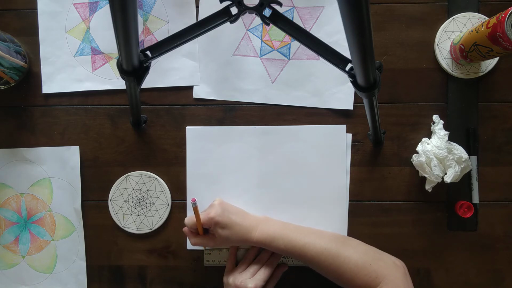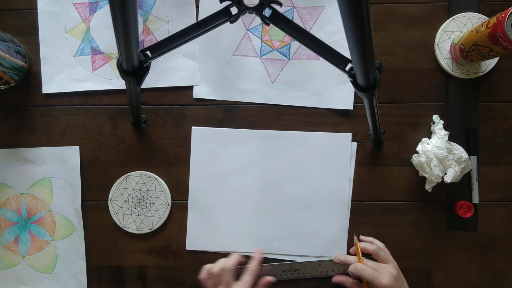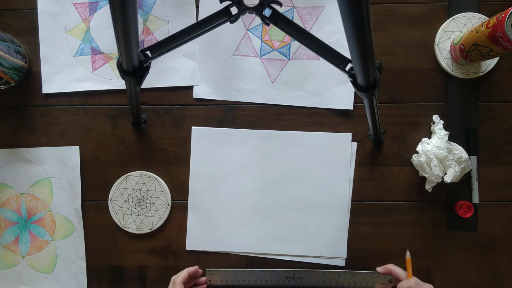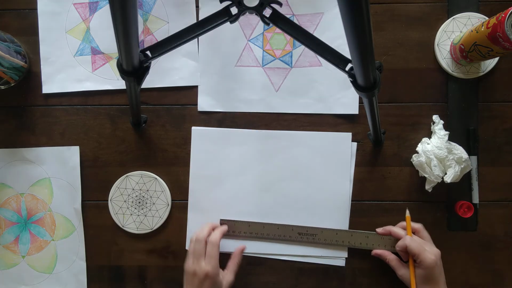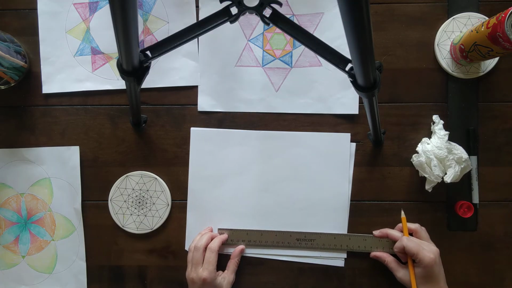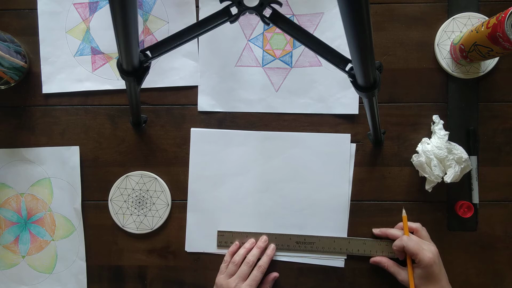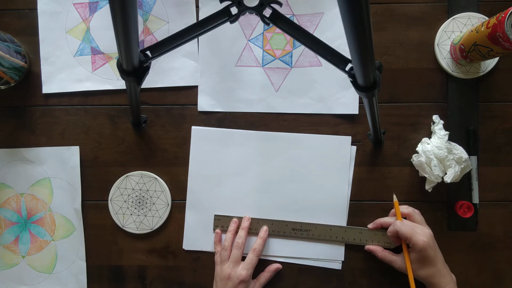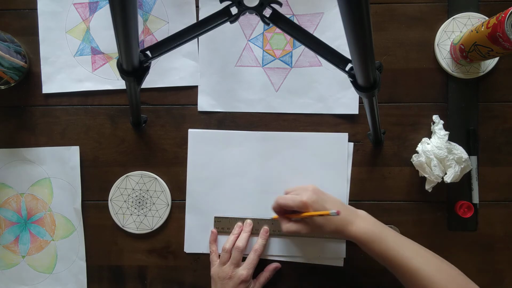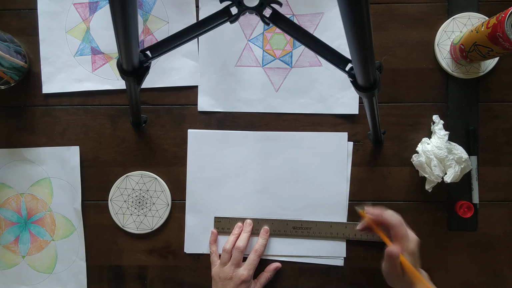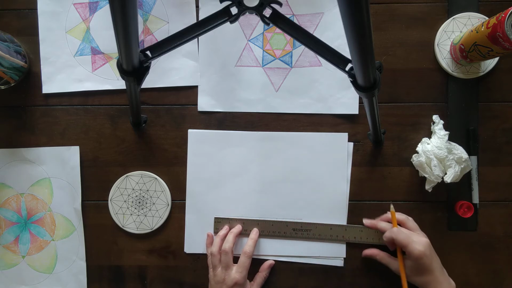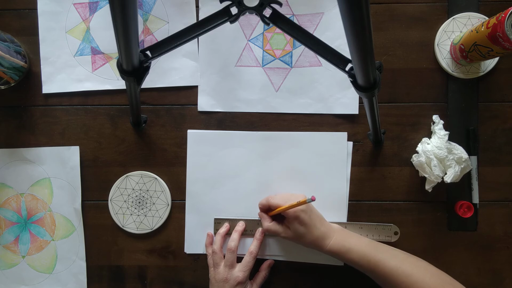Okay, my paper is 8 and a half by 11, so I'm using this as the bottom. Actually, I'm not gonna do that. I'm gonna have to do a 6 by 6, which is what this is, by 6, so it fits in. So let's do 6 by 6. And then I'm gonna find the center, which is 3. That's why I didn't do an odd number.